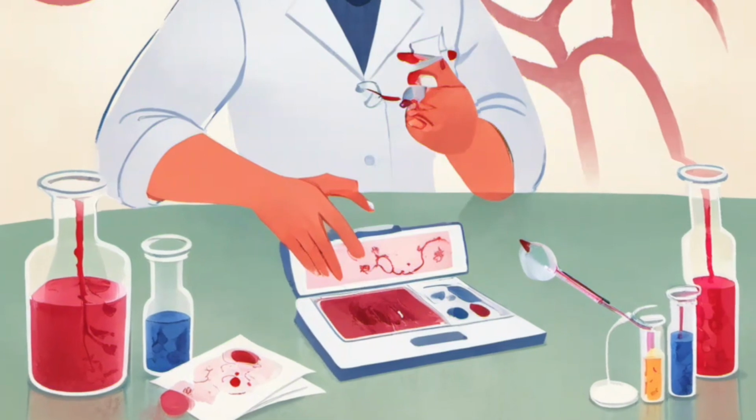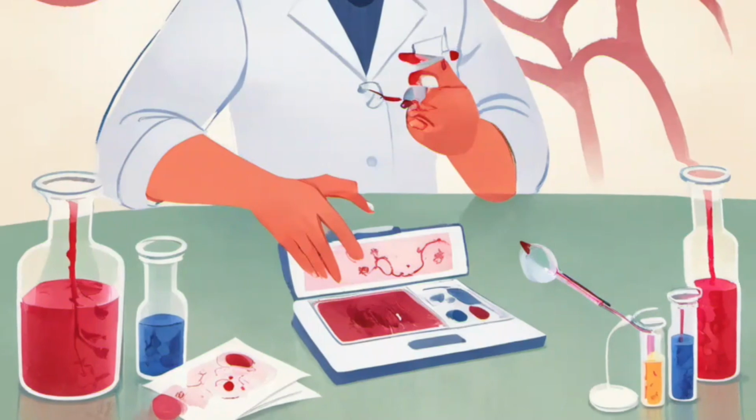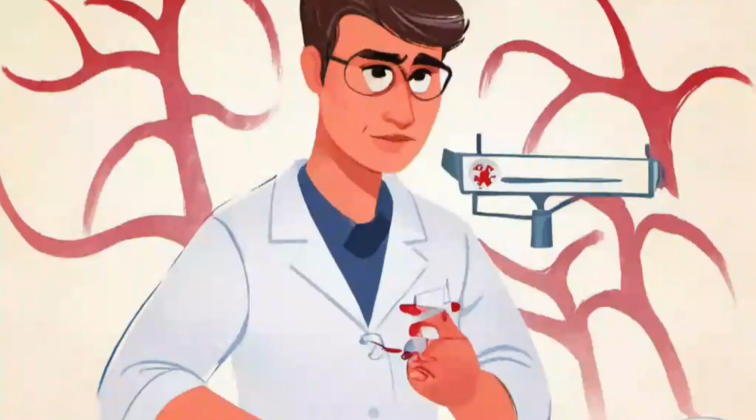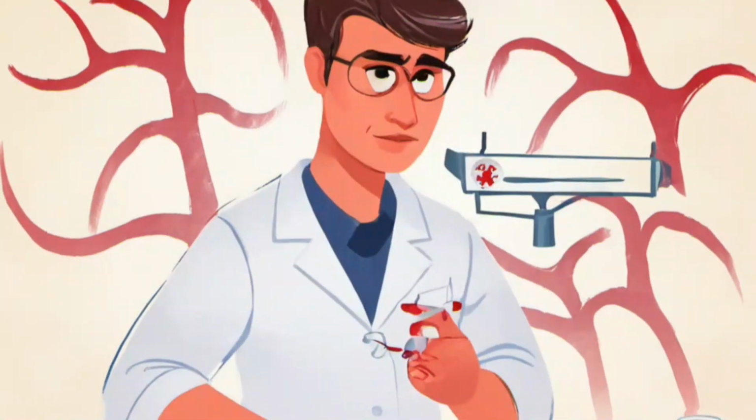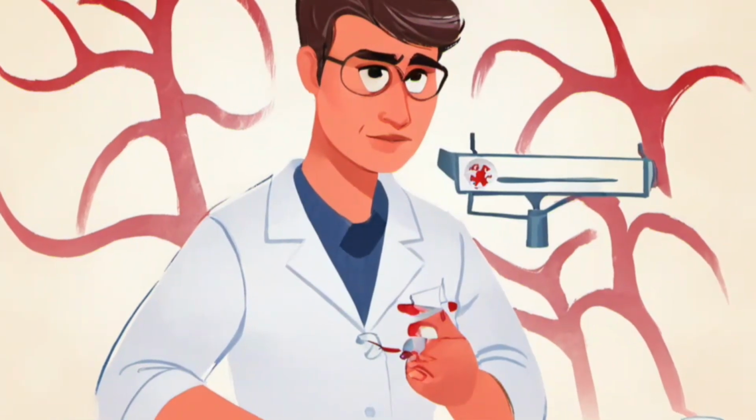Serological tests are essential tools in medicine for diagnosing various infections, autoimmune diseases, allergies, and certain types of cancers. Let's delve into serology in more detail.